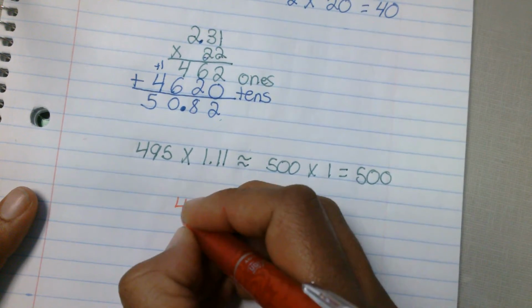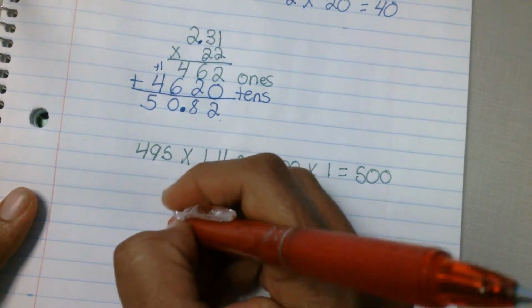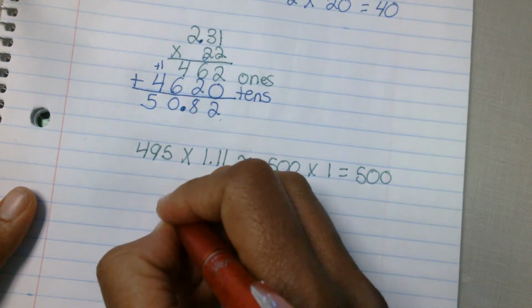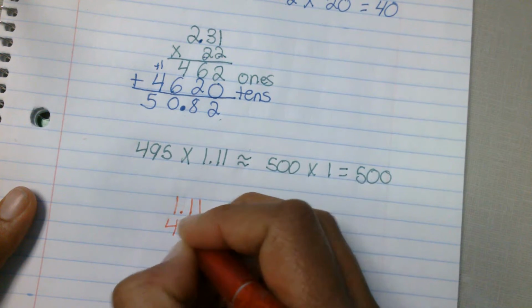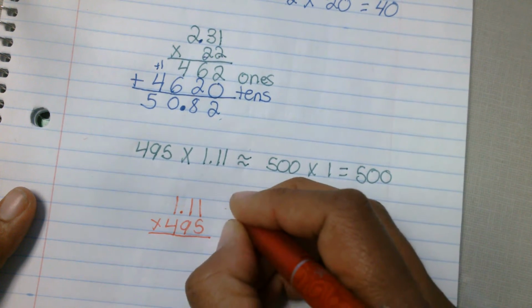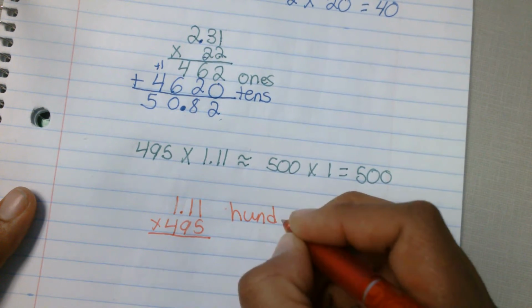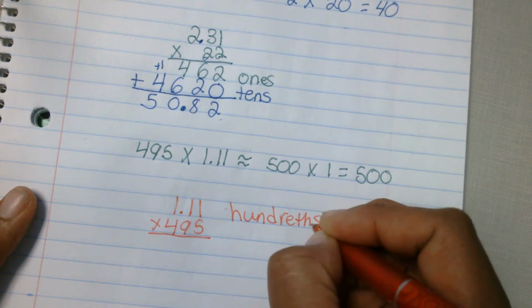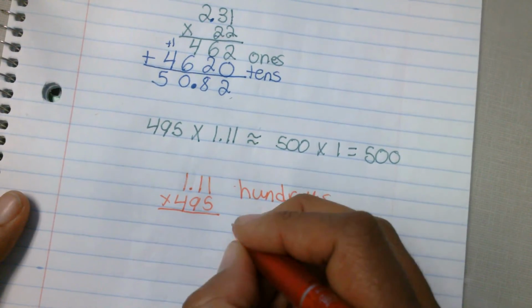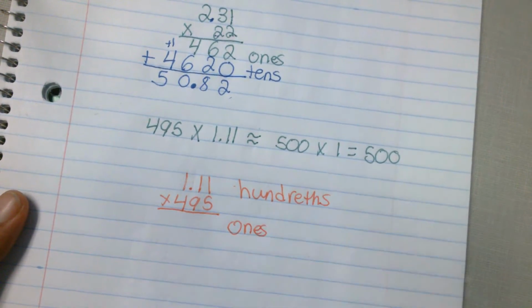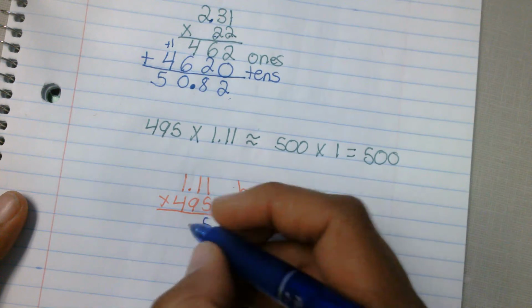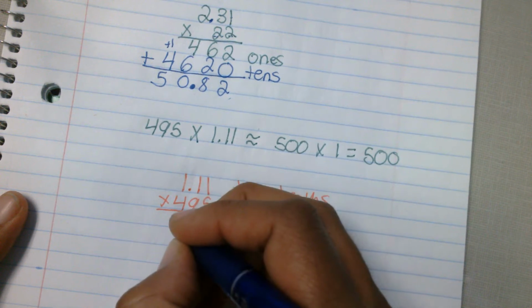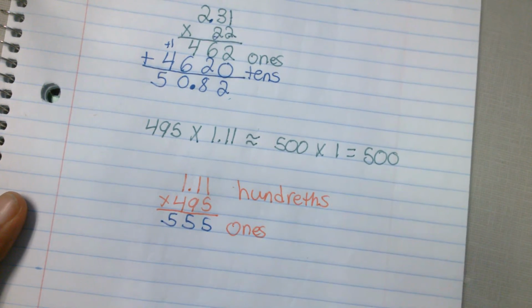Now I'm going to stack it up. Put my decimal on the top. 495, remember, this is in hundredths, so I need my answer to be in hundredths. Okay, so now here we go. I'm going to do my ones place. 5 times 1 is 5. 5 times 1 is 5. 5 times 1 is 5.